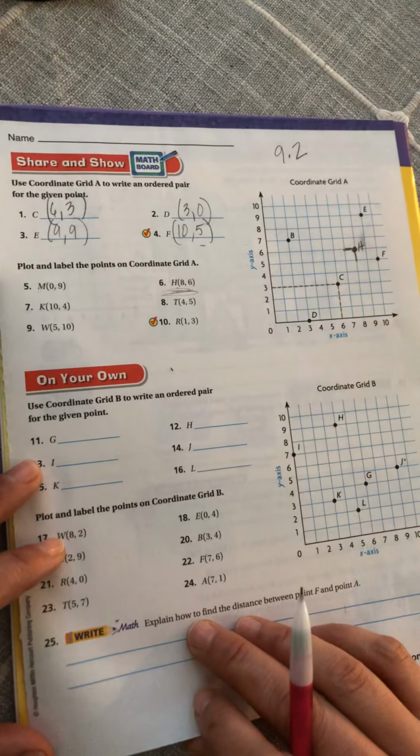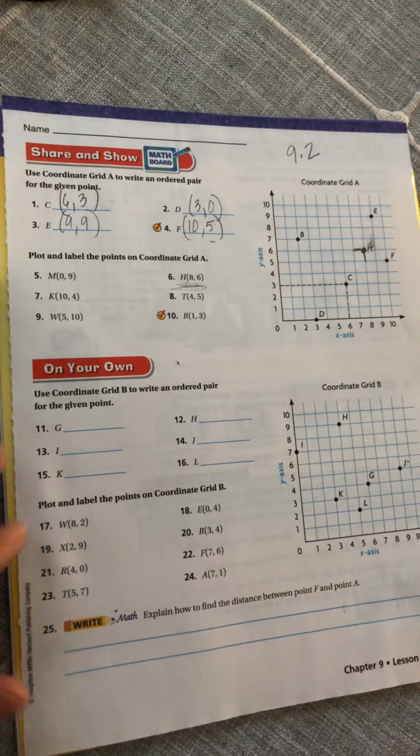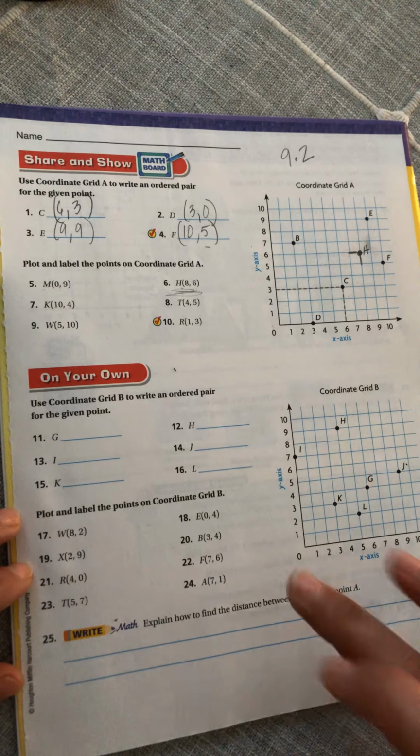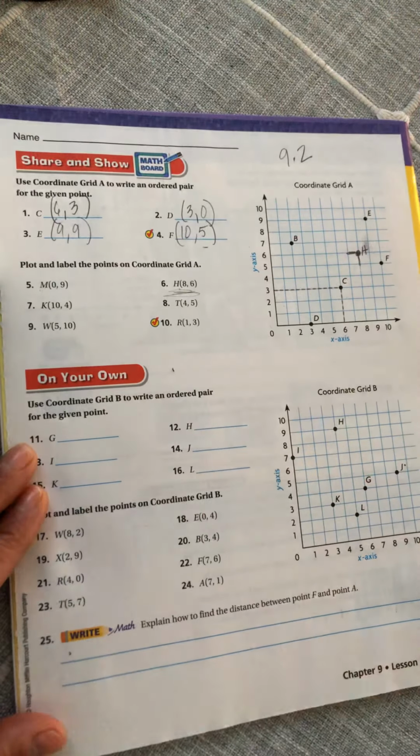So you go ahead and continue to do this on your own, and then check back into Google Classroom 9.1, share and show answers, and I'll fill this out and post it in there.